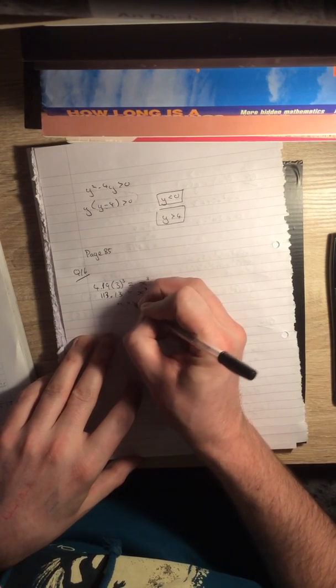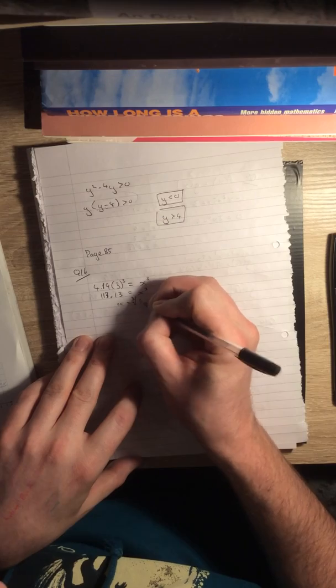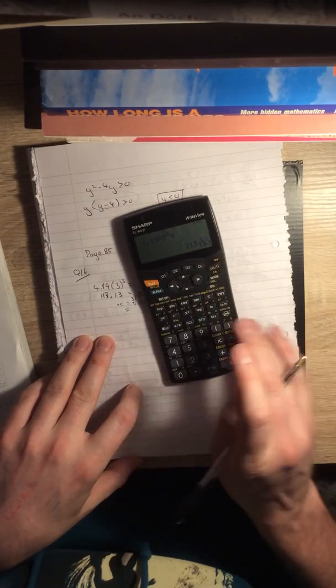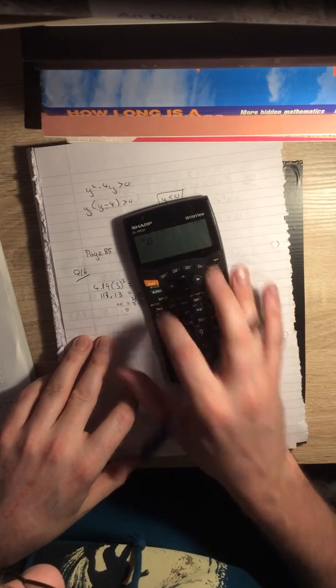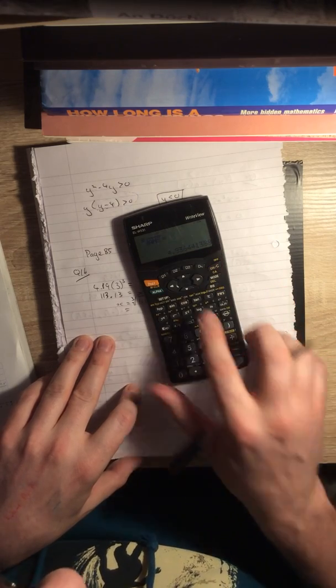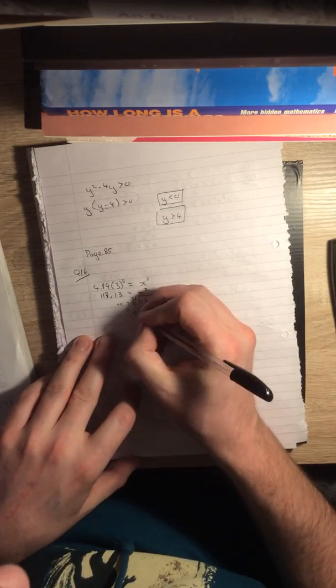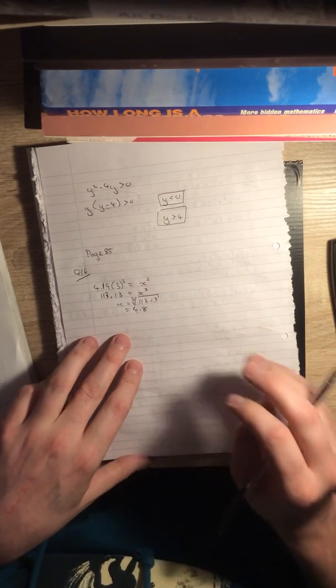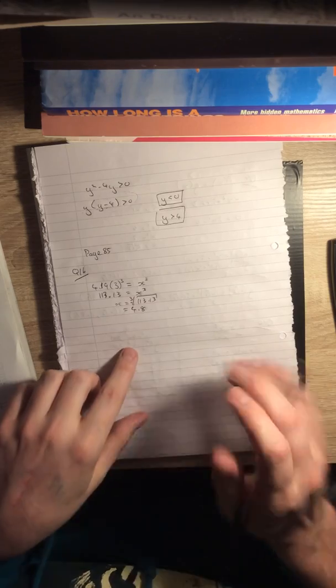So x is the cube root of 113.13. So that's the cube root of my answer, 4.83. Okay, so that's the algebraic approach, which gives you maybe a more accurate answer than the graph, but they both gave 4.8 centimeters.